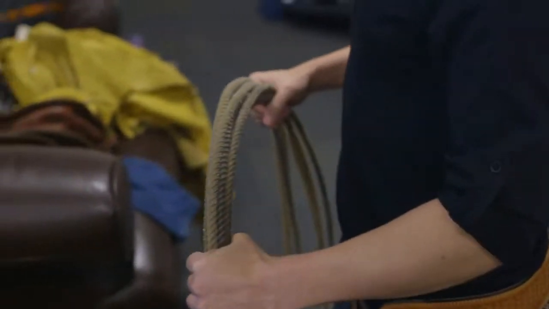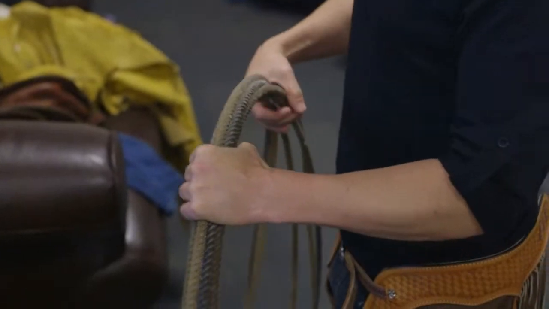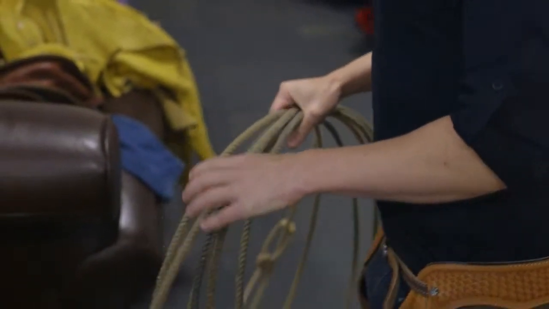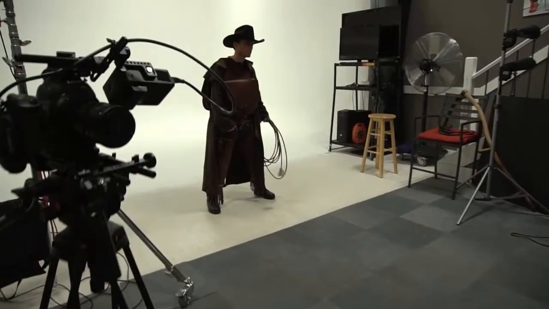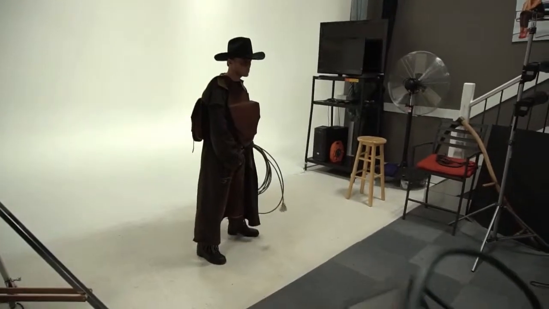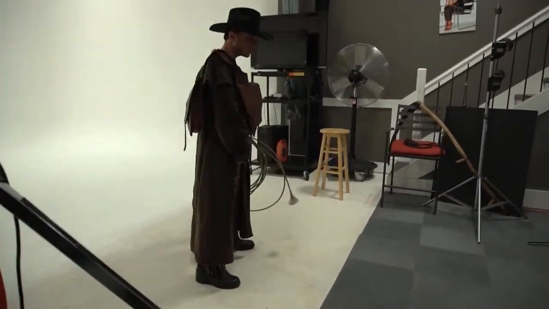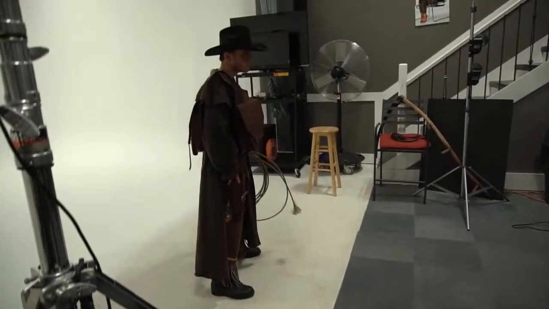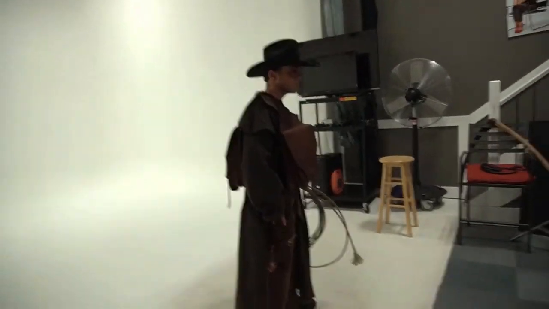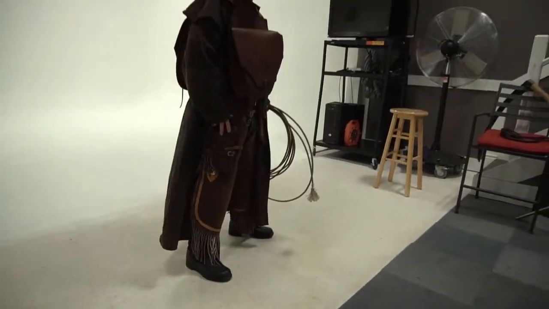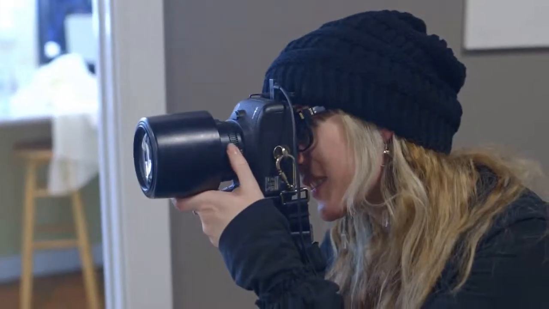And then for costuming, I basically borrowed a bunch of my dad's stuff. I borrowed his lasso, chaps, jackets, hats, saddlebags, basically all the stuff that I'd known him to have most of my life, and I put it on a model, and we shot it in the studio and kind of just tried to see how it would all come together.